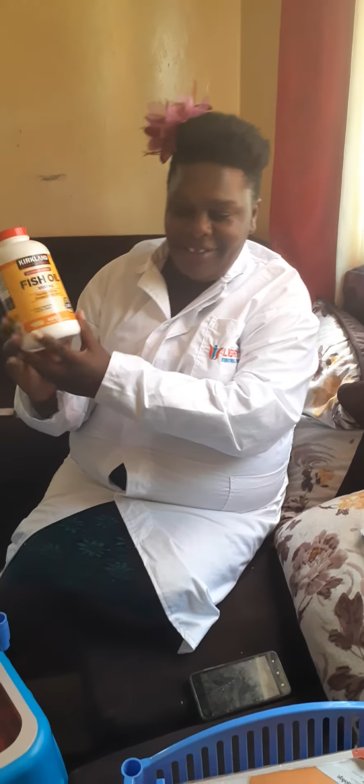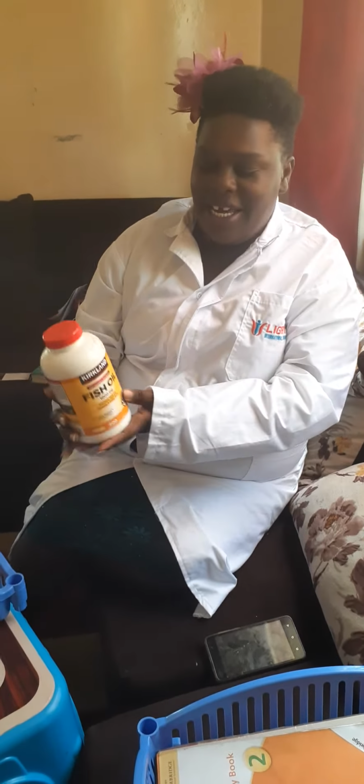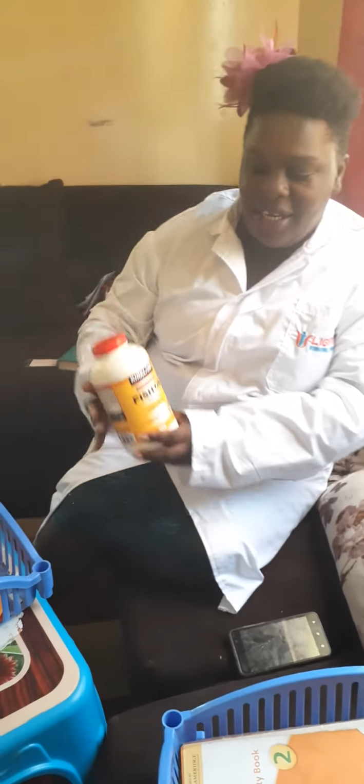Yeah, I'm keeping safe myself. I'm washing my hands all the time and I'm using sanitizers when I can't access water. And I'm really trying to keep safe. And I'm also having my fish oil, so that my immunity can continue being strong.